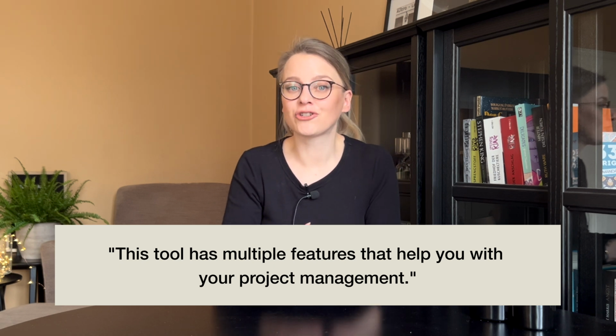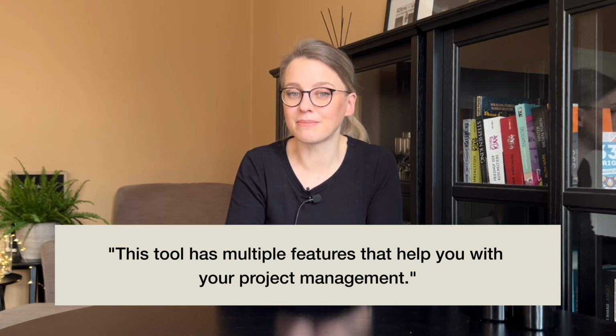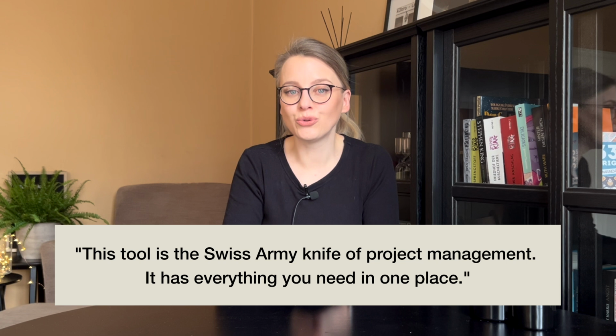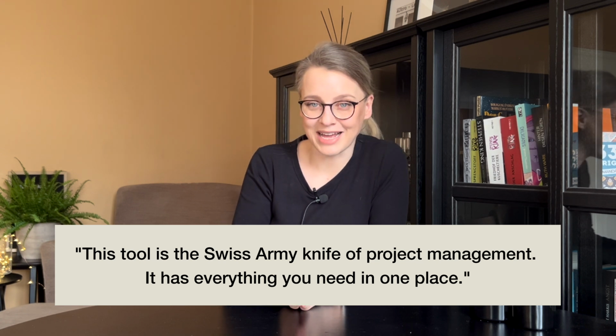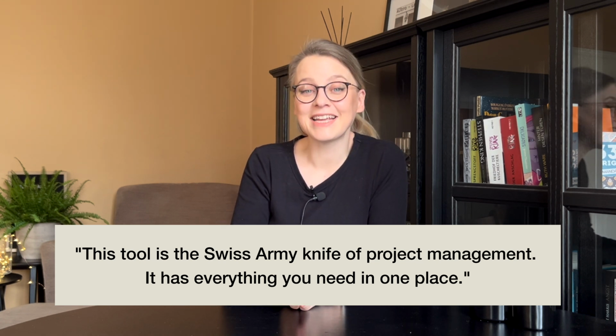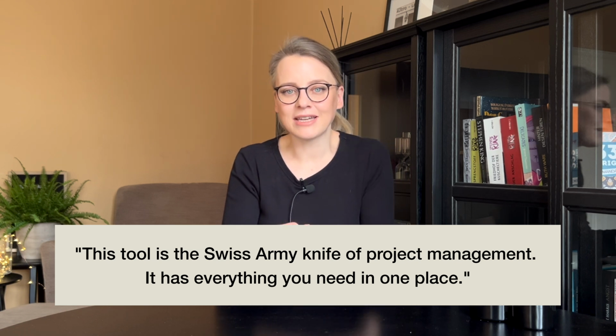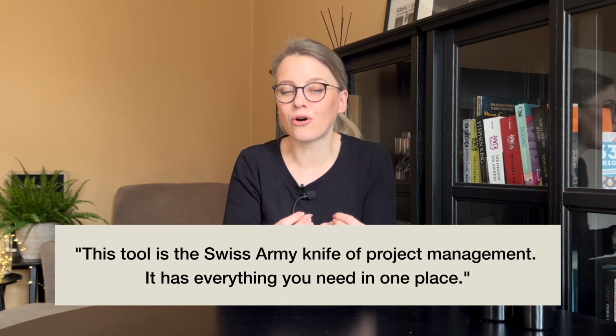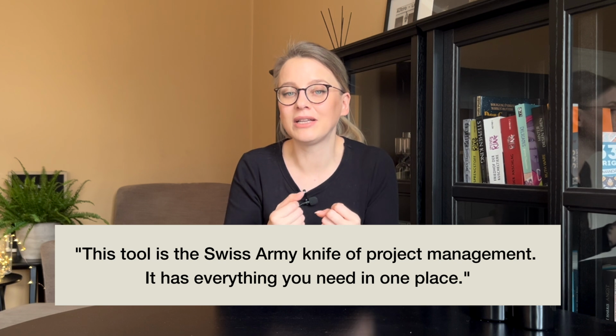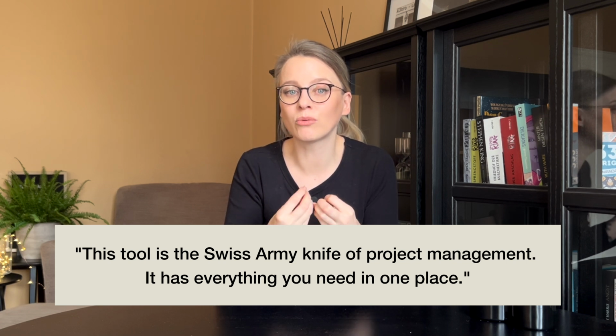Imagine you want to describe the scope of features of your product, okay? And instead of saying, "This tool has multiple features that help you with your project management," you could say, "This tool is the Swiss Army knife of project management. It has everything you need in one place." Now with this, you can explain a complex idea or feature in a more relatable and simpler way, okay? We make it more relatable.